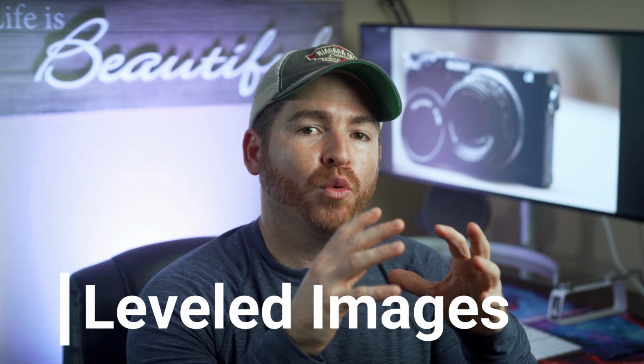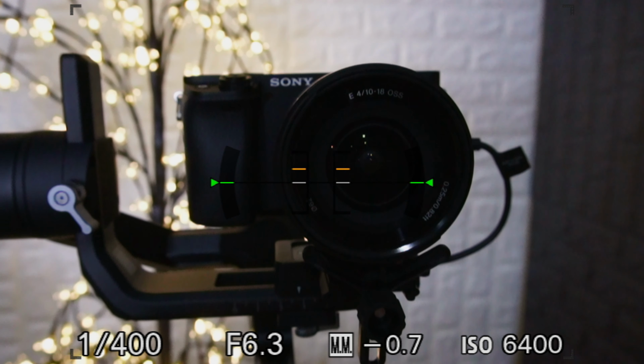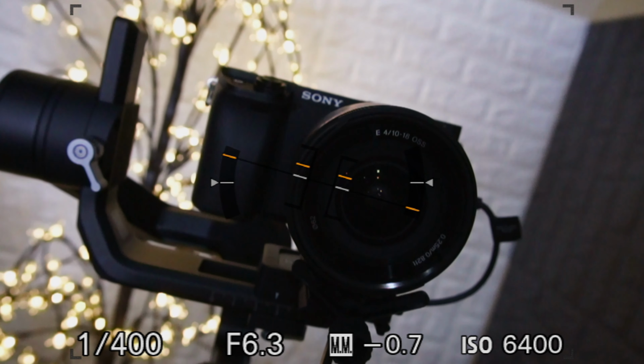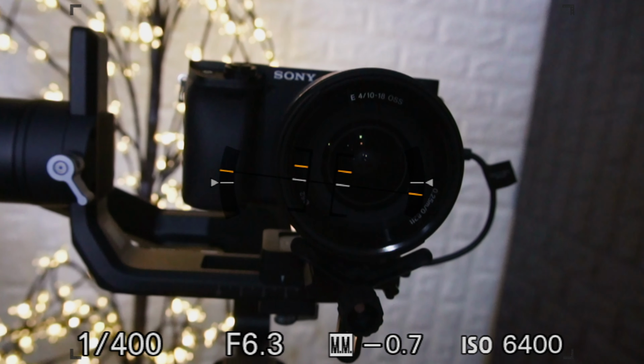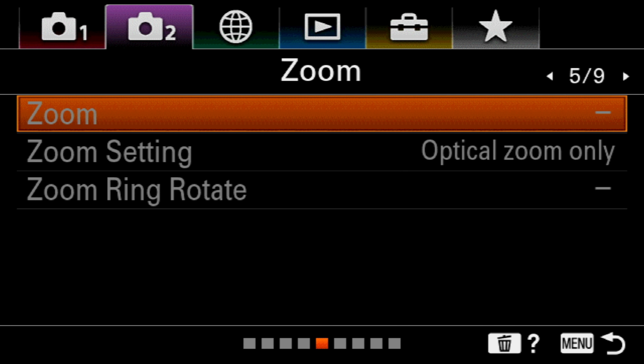Hidden menu tip number 3, and this is one of my favorites. If you want to have all your photos and videos level in the horizon and not have tilted photos or videos, there is a menu button that you have to set up, and that's going to work whether you use a viewfinder or the LCD monitor. For this, go to menu 2, then page 6, here go to display button.